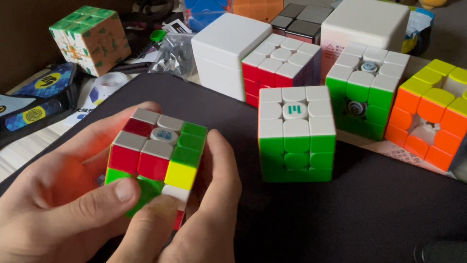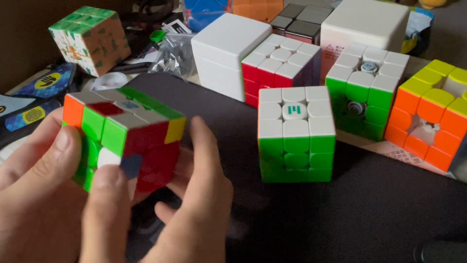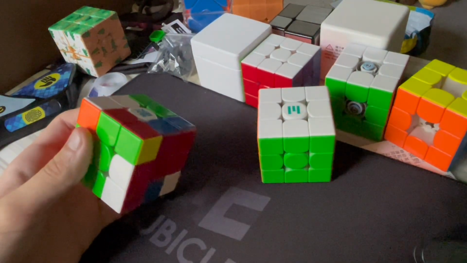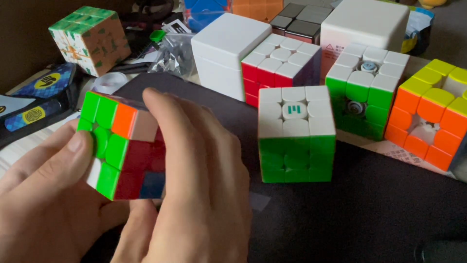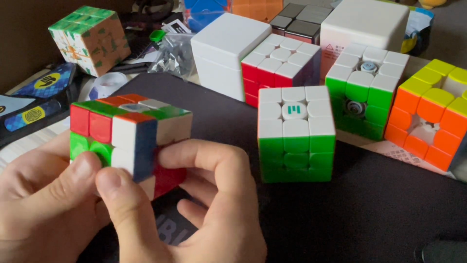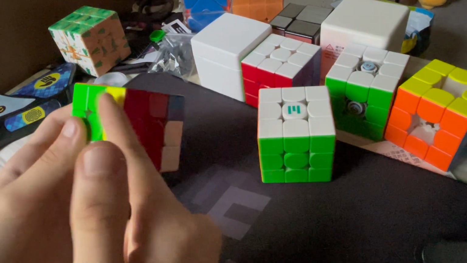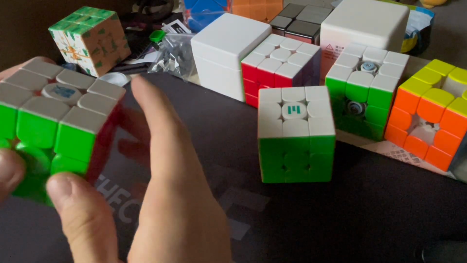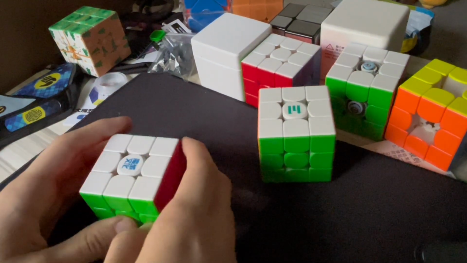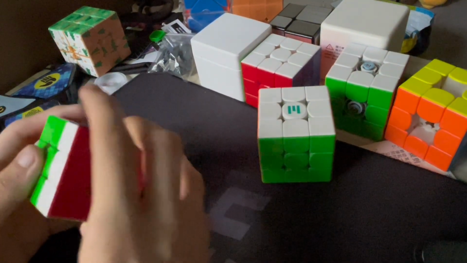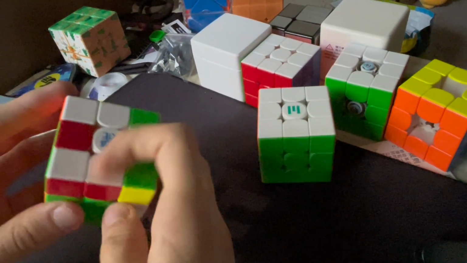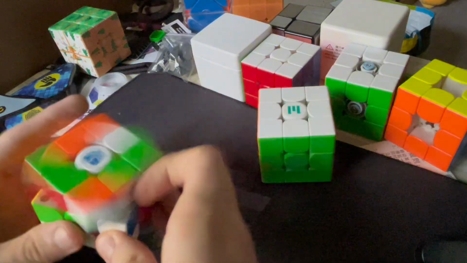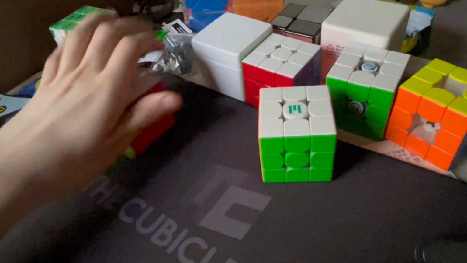Basically the way you do it is you do a U prime and then you do R prime to pair these up, and then you do an F, and then you kind of do an R U prime to insert this here, and then you do an R2 F prime R to preserve this. That's pretty simple and it can be done pretty fast too. So when you see a line like this and you have this pair, you just do like that, and it's pretty simple.